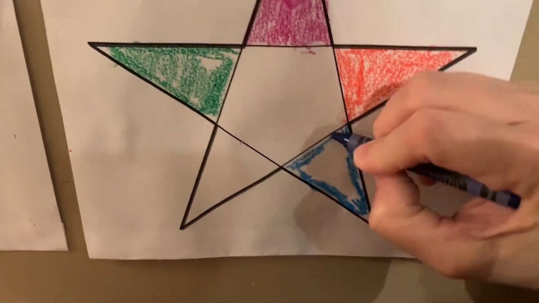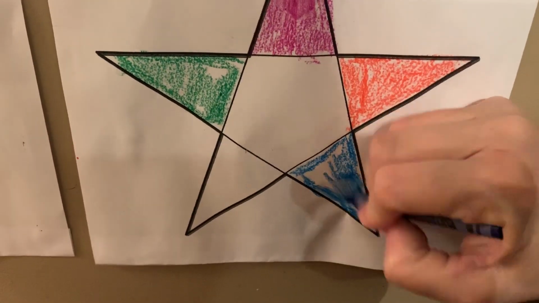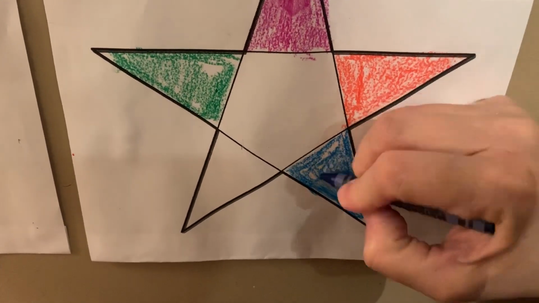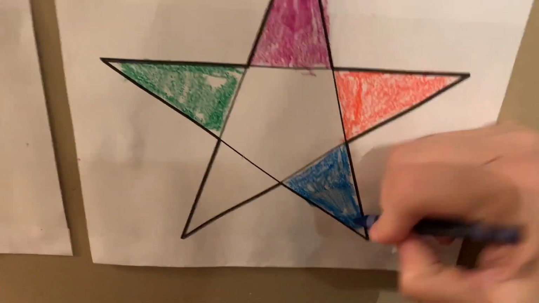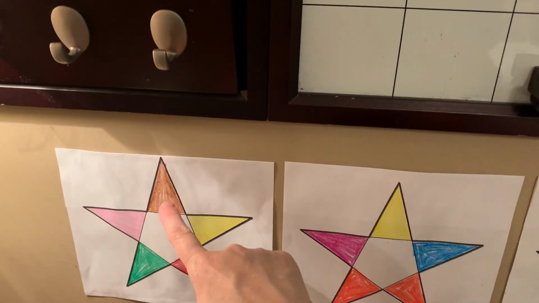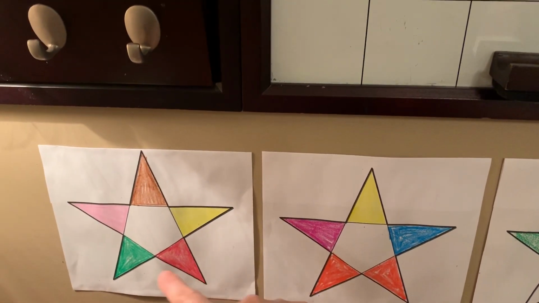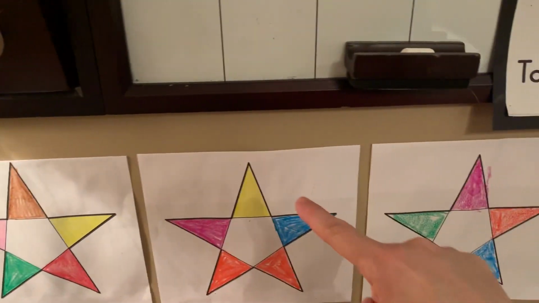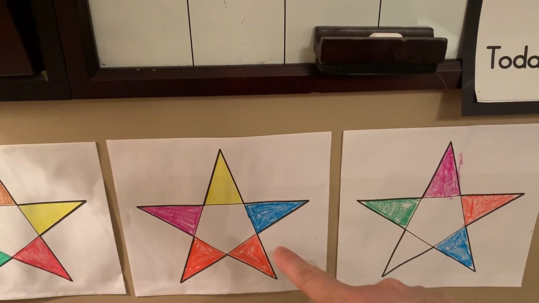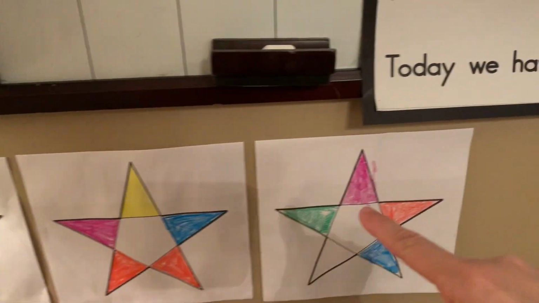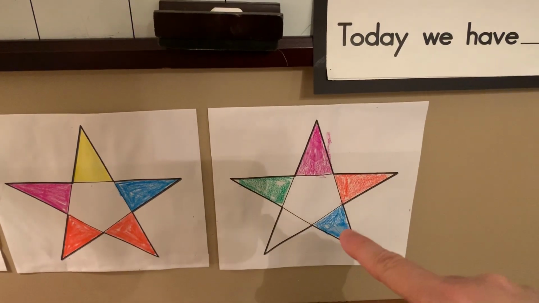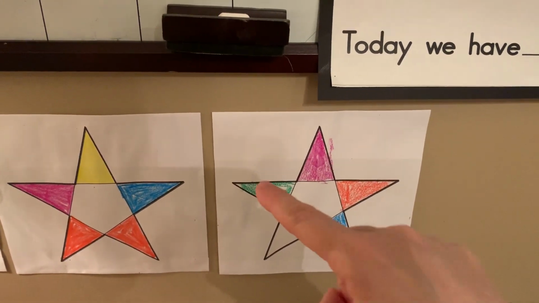You can also count the points by 1 as well to get to 14. And if we did that, we would have 1, 2, 3, 4, 5, 6, 7, 8, 9, 10, 11, 12, 13, 14.